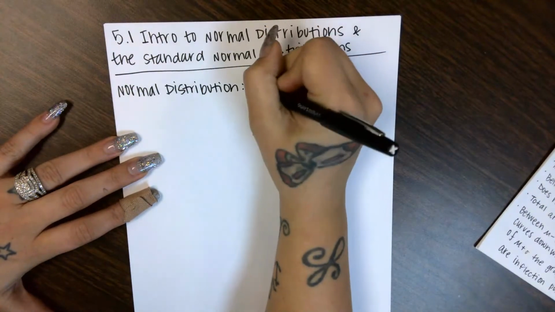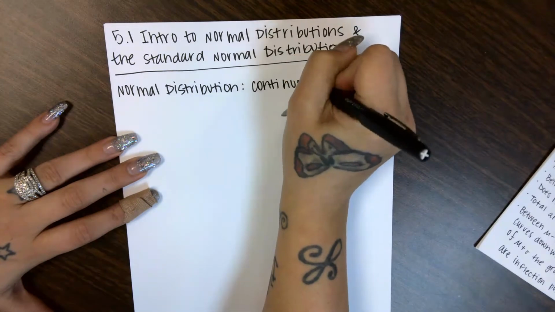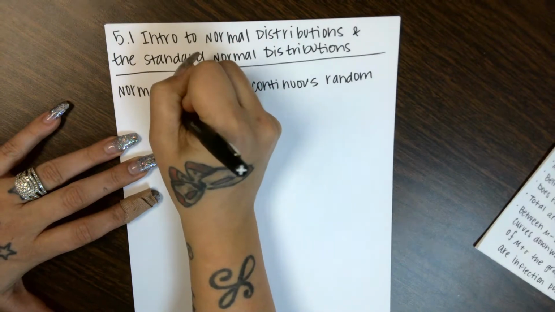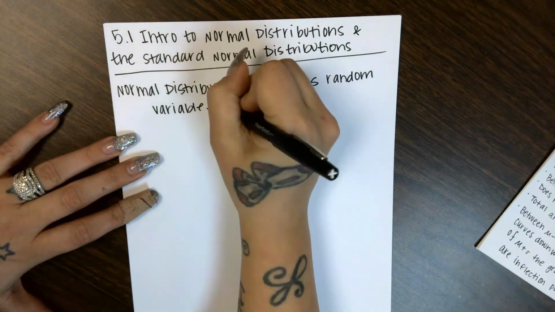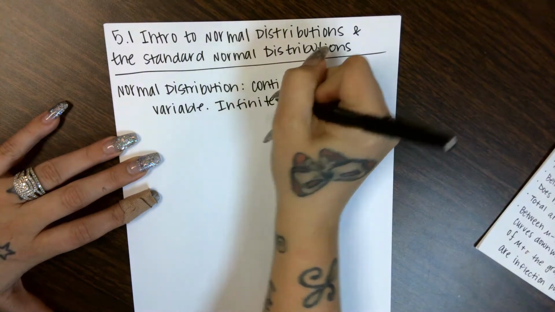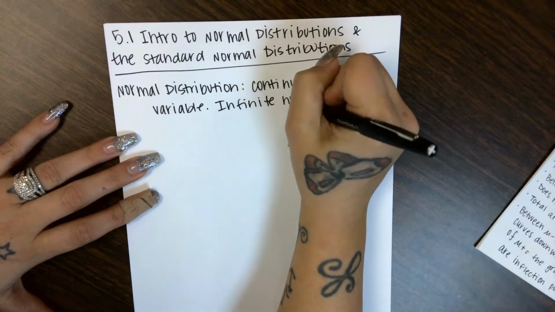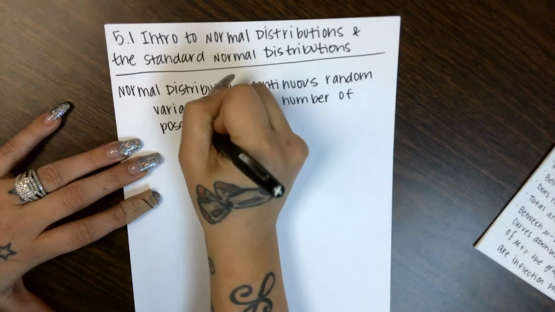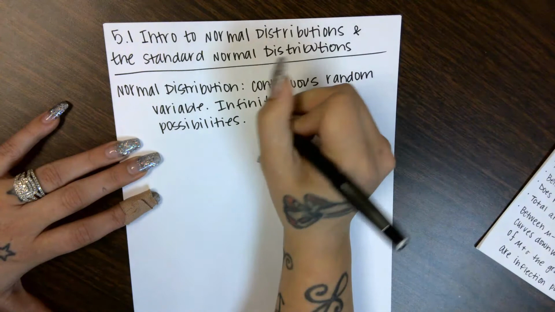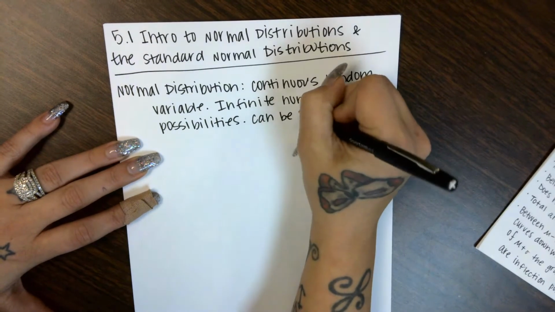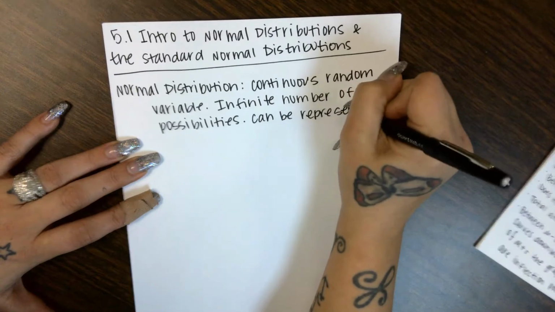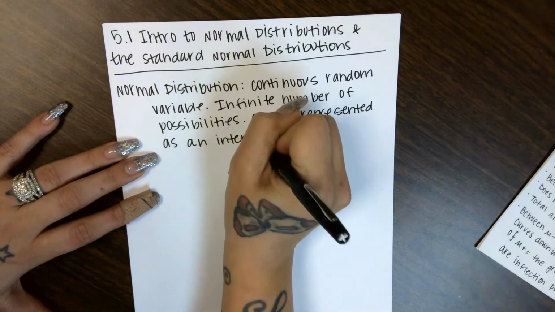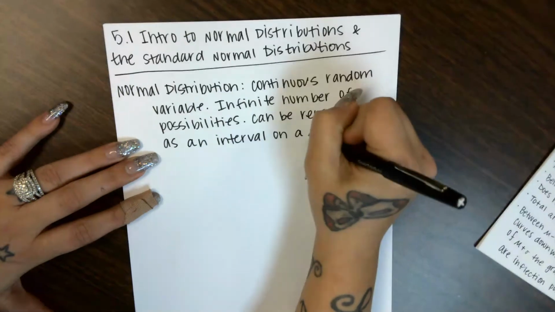A normal distribution is a continuous random variable and has an infinite number of possibilities, can be represented as an interval on a number line.